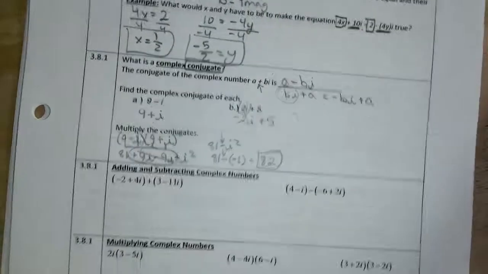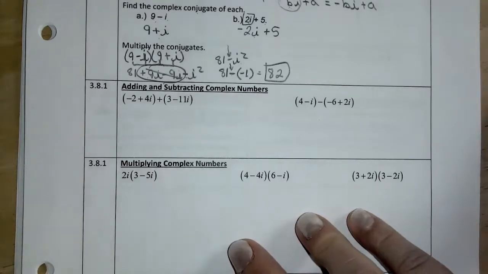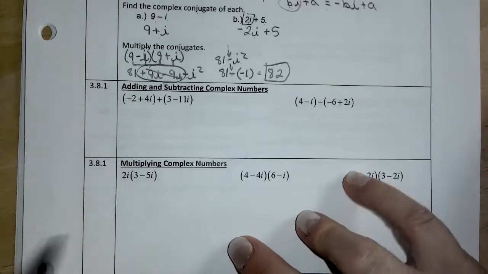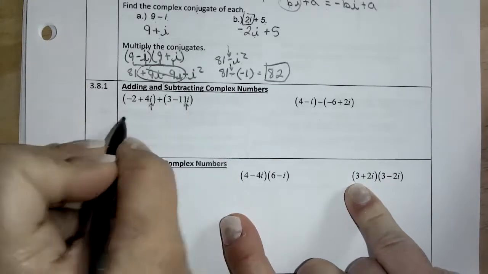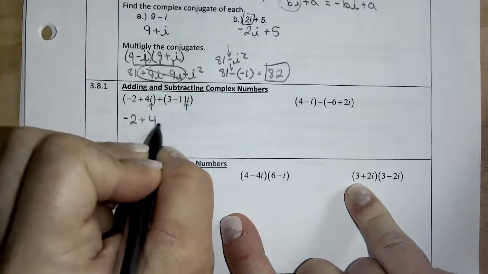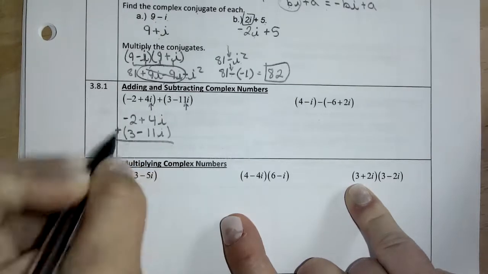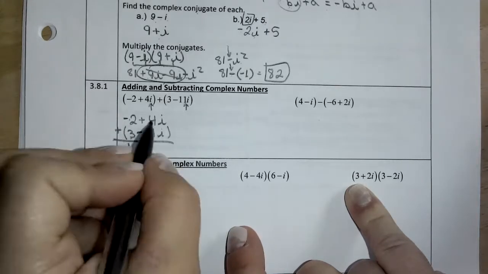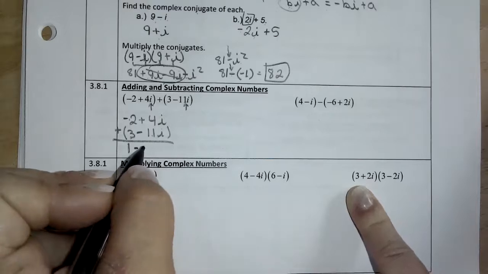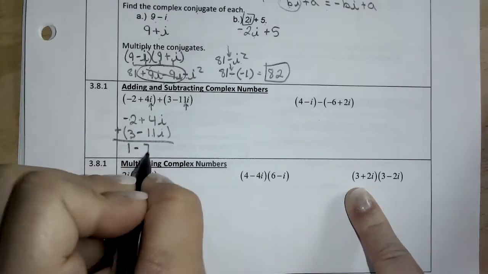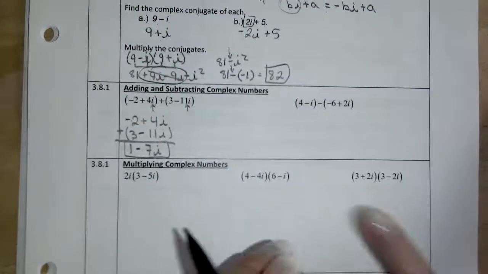Okay. Now let's take a look at adding and subtracting complex numbers. So this is the same thing as when we're adding and subtracting regular numbers or variables. So we're going to pretend that this i is our variable, and we're just going to combine like terms. So 2 plus 4i plus 3 minus 11i. 2 plus 3 is 5. 4i minus 11i is negative 7i. And that's my answer. So I've combined like terms.